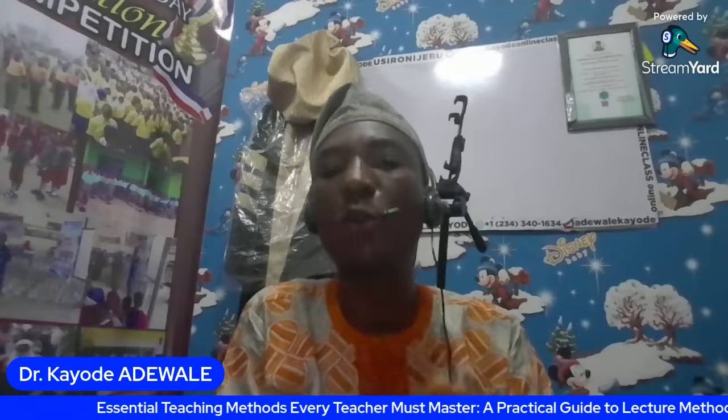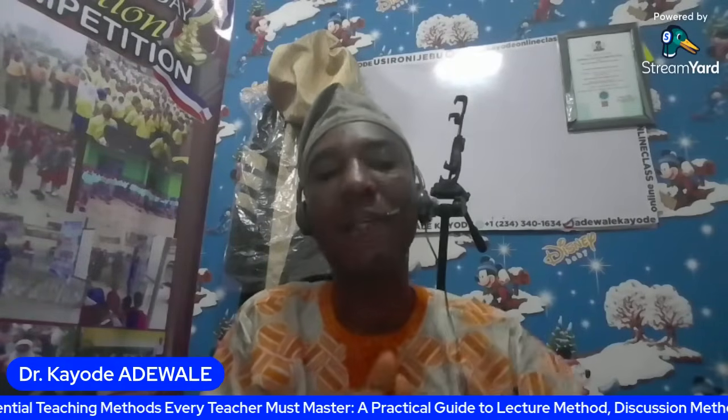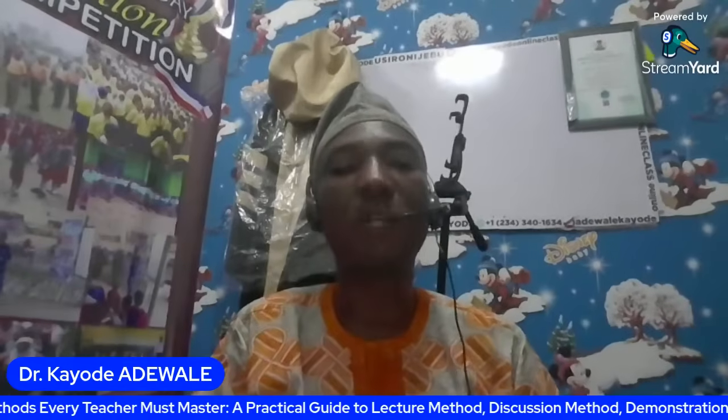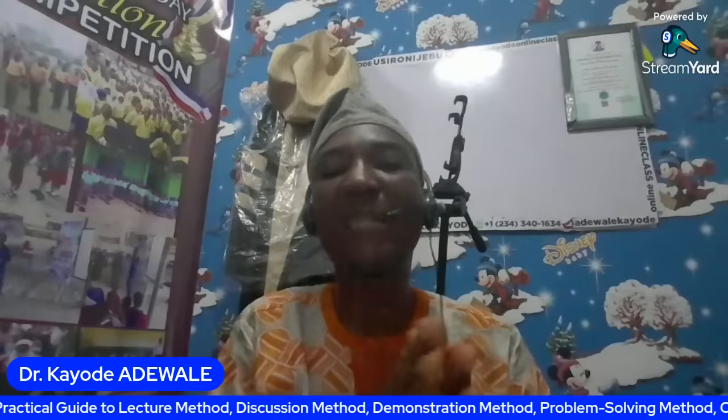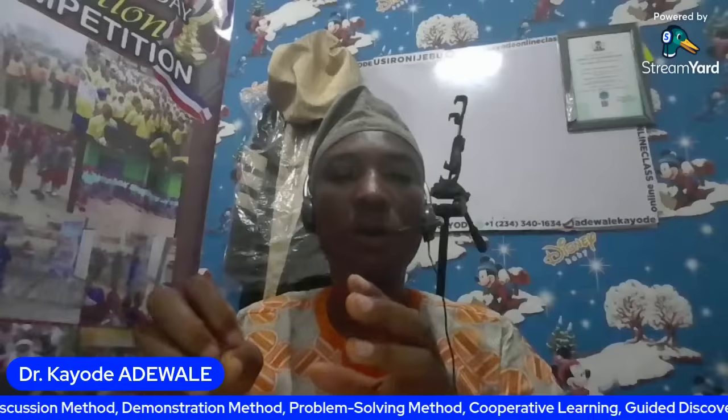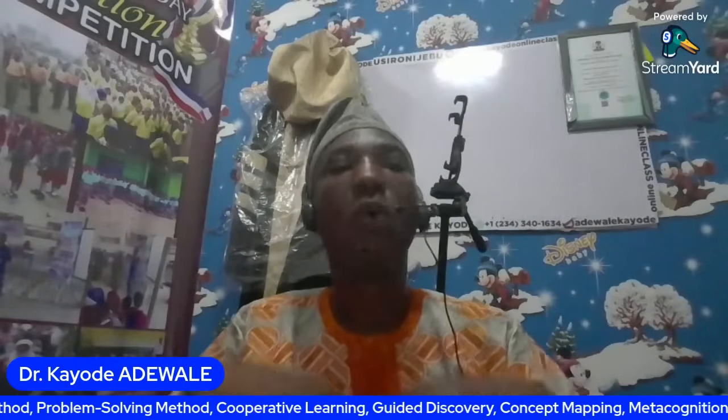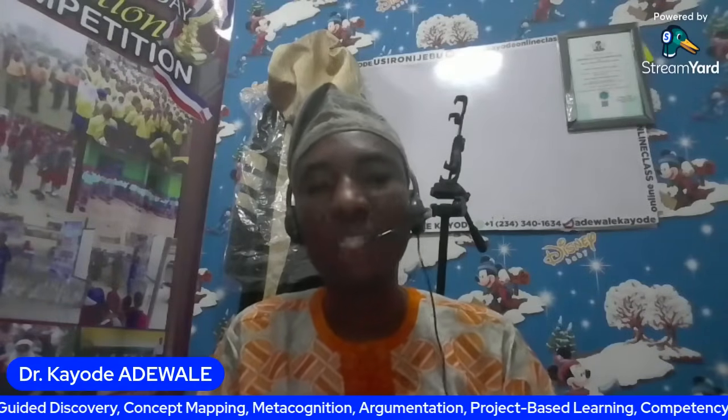So likewise, cooperative learning method is students working in a group to achieve shared academic goals. One of the characteristics of cooperative learning method is a structured group with interdependence. You put them in each of the groups with different tasks. So it promotes teamwork, promotes communication, and it also promotes accountability.